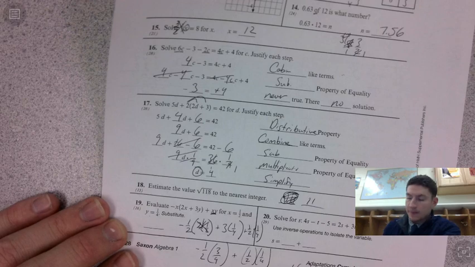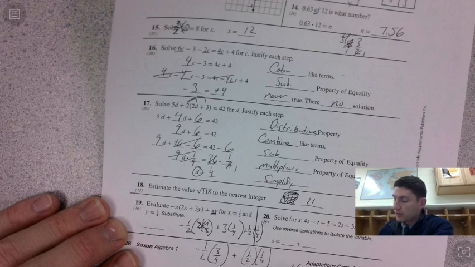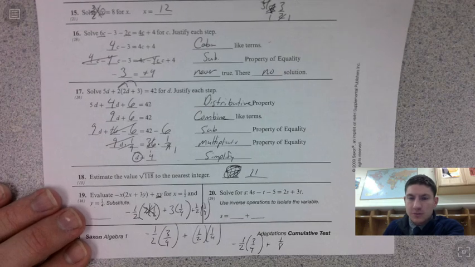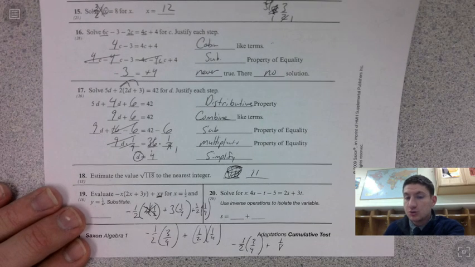Negative 1/2 times 3/4 plus 1/8. In this case, I'm going to multiply 1 times 3 is 3, 2 times 4 is 8. So I get 3/8 plus 1/8 is going to give me 4/8, or it's equal to 1/2.